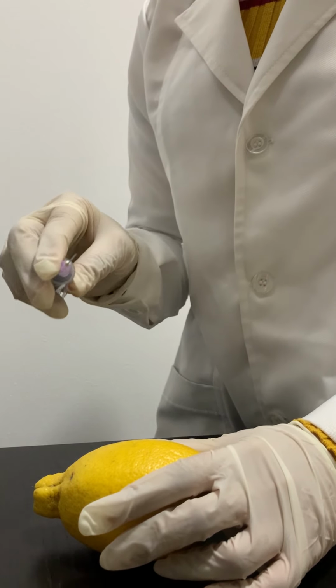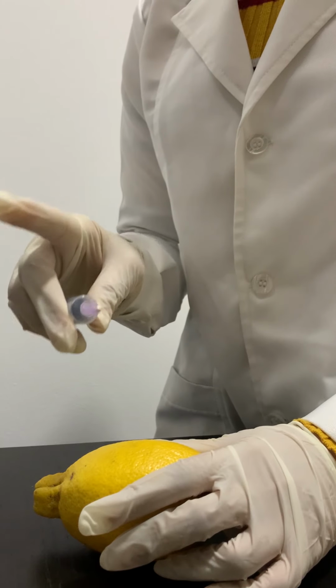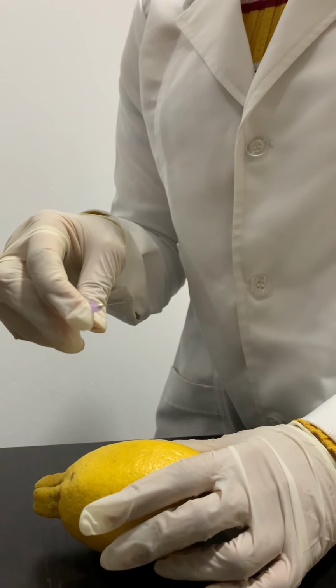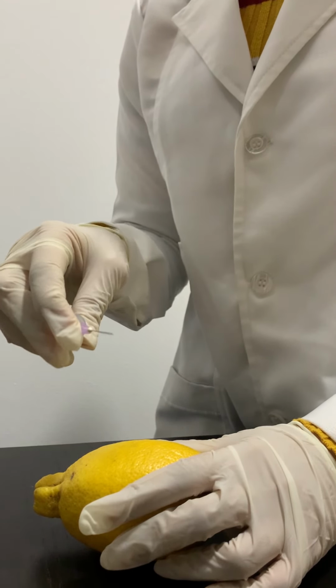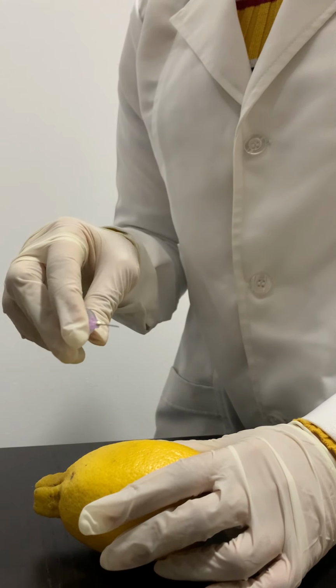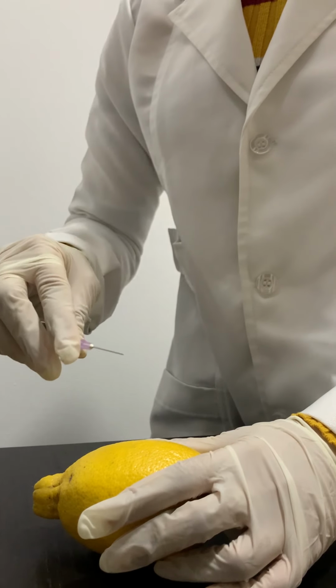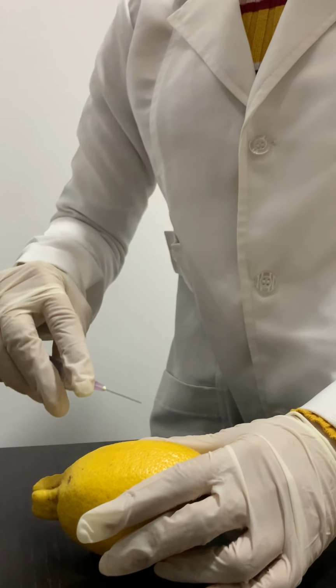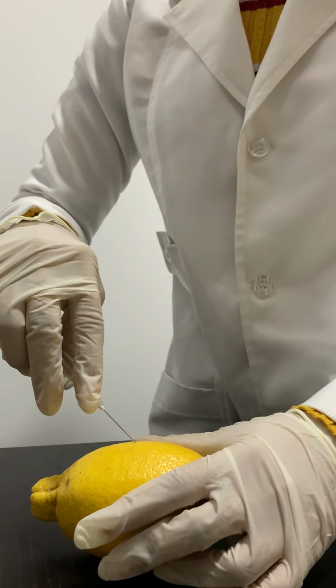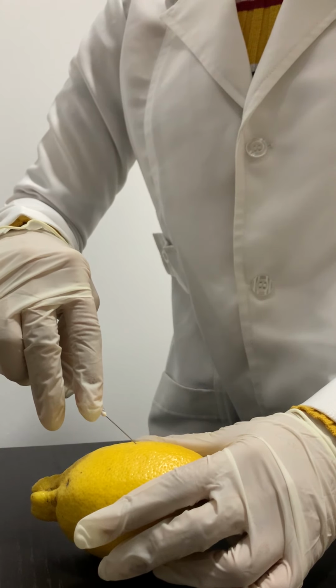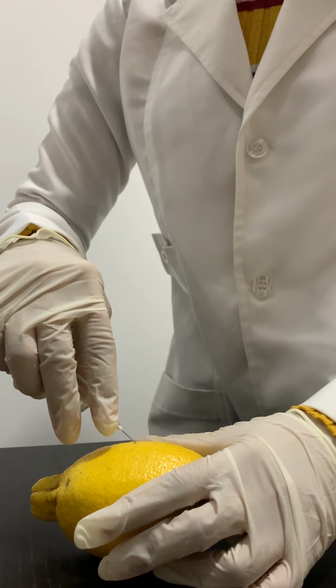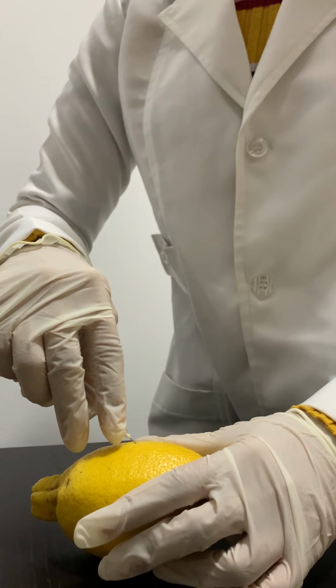The needle is held in such a way that the index finger is below the flash chamber or needle adapter, like this, and the rest of the fingers will be supporting the needle. It's advanced at 45 degrees to the skin. Like this.